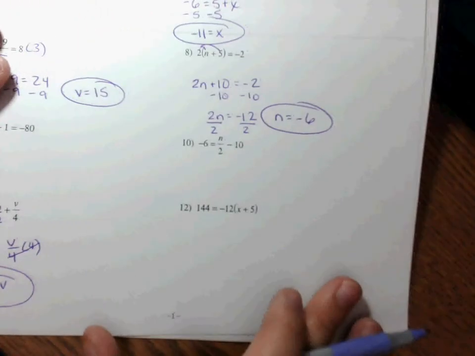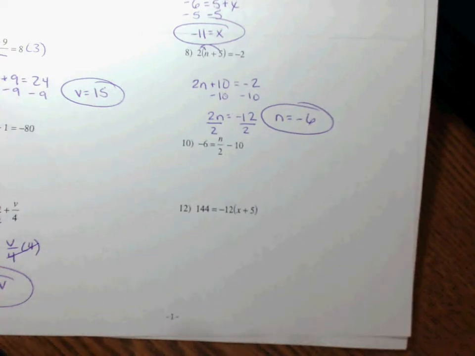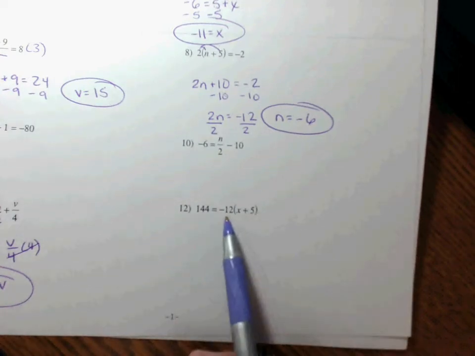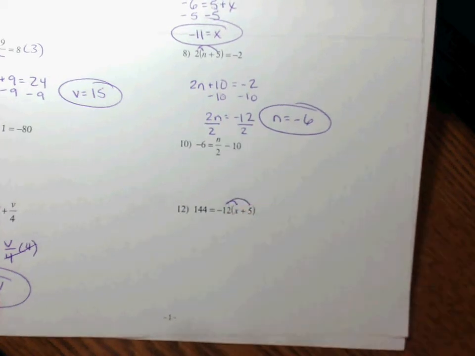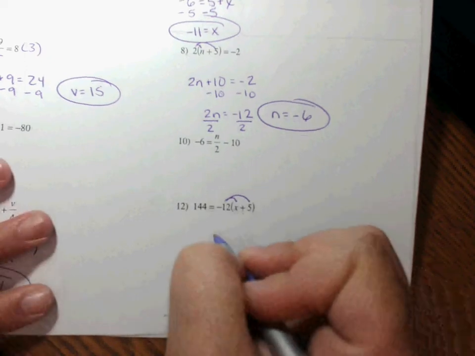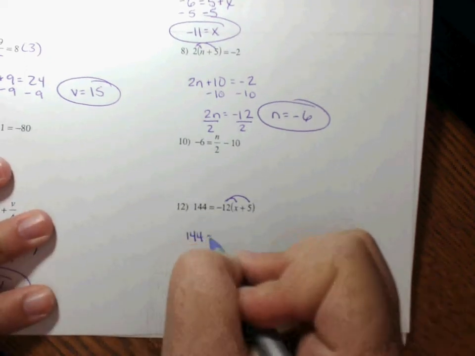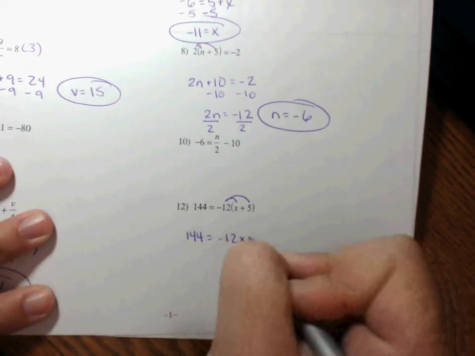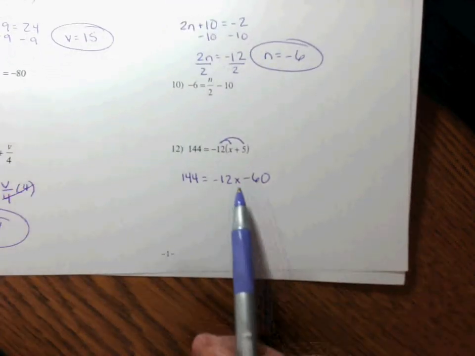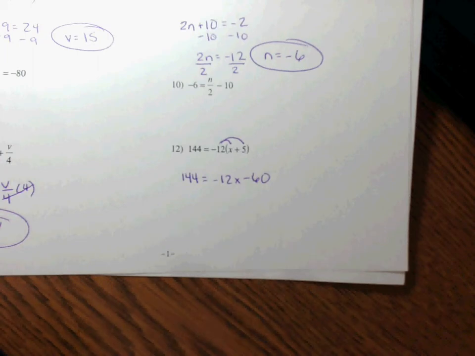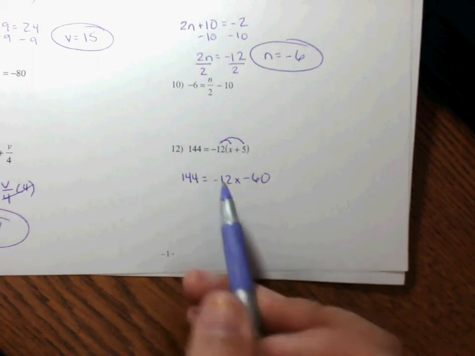Okay, I'm going to do 12 with you. So on 12, we're going to distribute this negative 12 here and here. You have to do it to both numbers, not just one, not just the closest. You end up with 144 equals negative 12x minus 60. Okay, again, you're going to move the number over here that is not attached to the variable, so we are going to move the 60 to the other side.